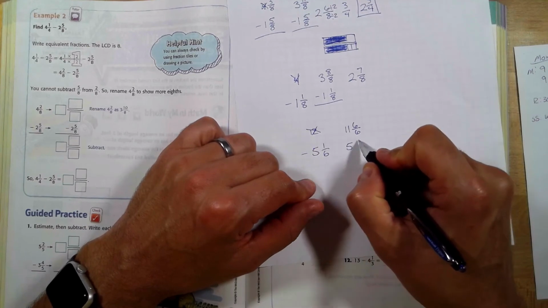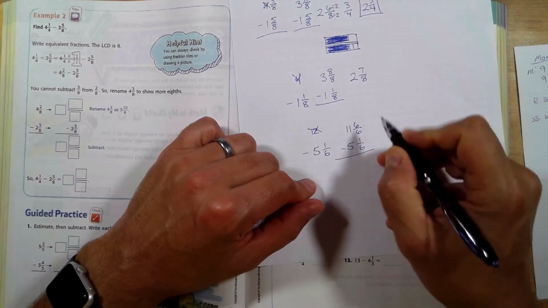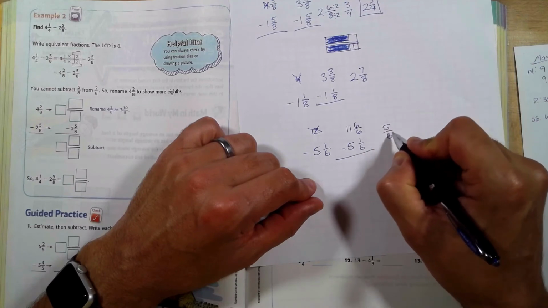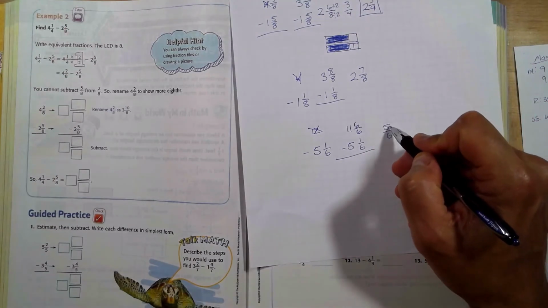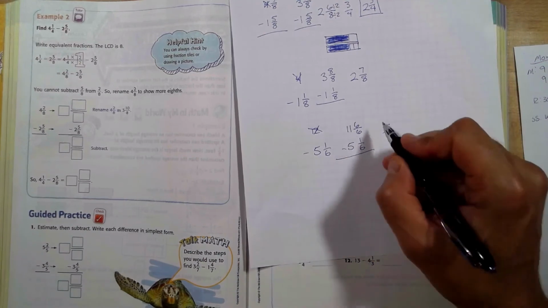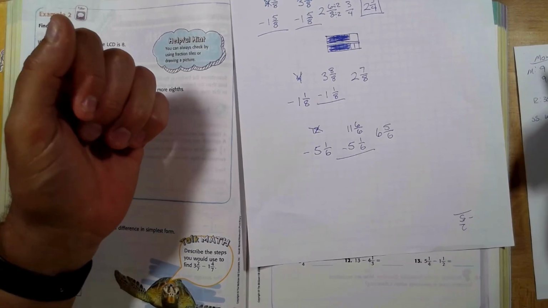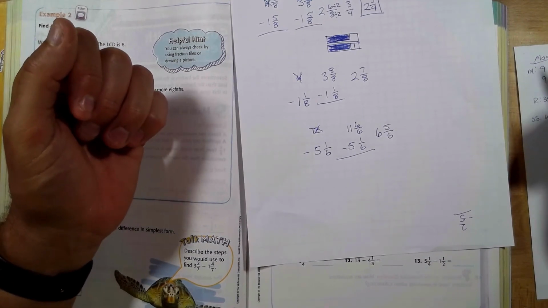Minus 5 and 1/6. 6 minus 1 is 5. 5/6 is simplest form because this is odd and this is even. And 11 minus 5 is 6. 6 and 5/6. Okay? You should be able to do this.